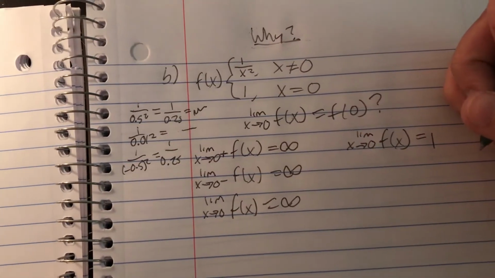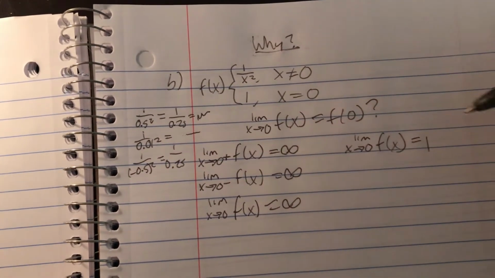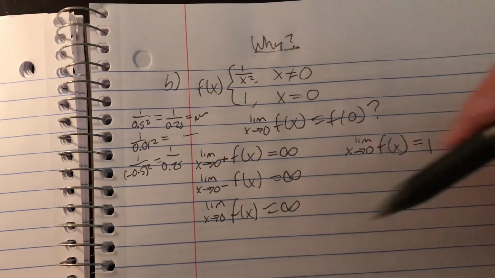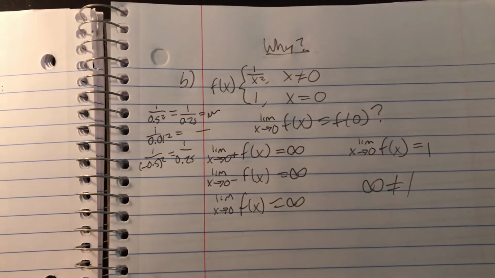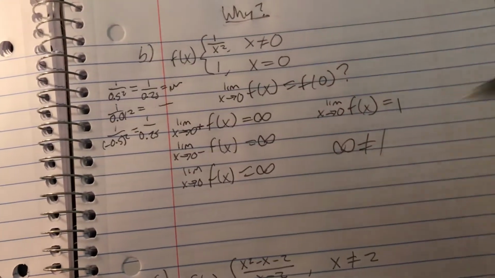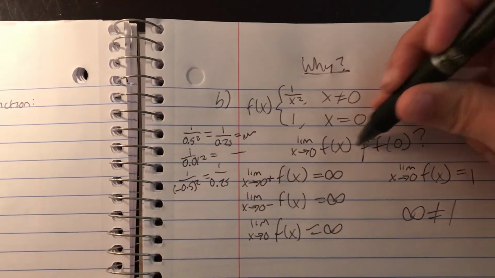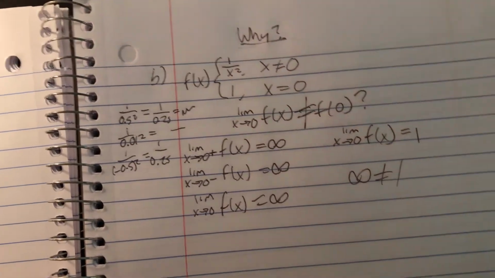Simple as that. It's 1. Cool. Well, we can see that these two are different. Infinity does not equal 1. There is a disparity. They do not equal each other. This is incorrect. Therefore, this is a no-no. This is discontinuous.